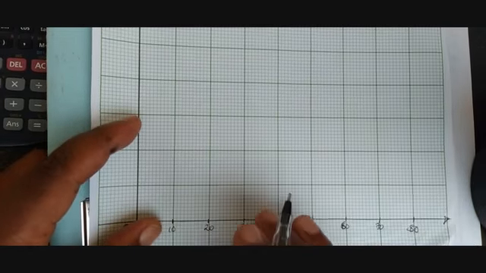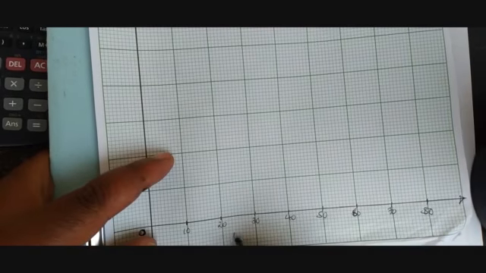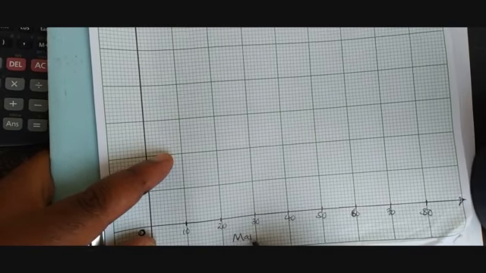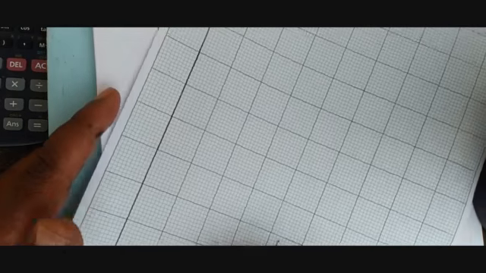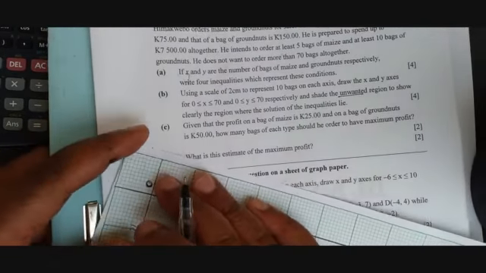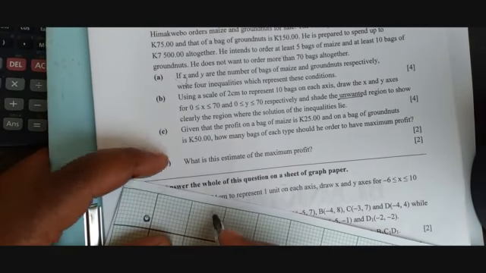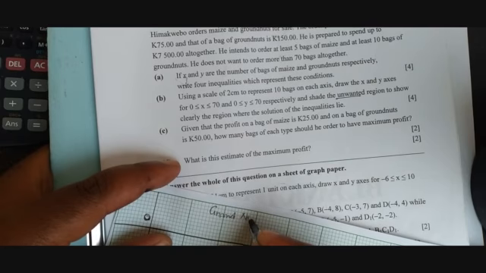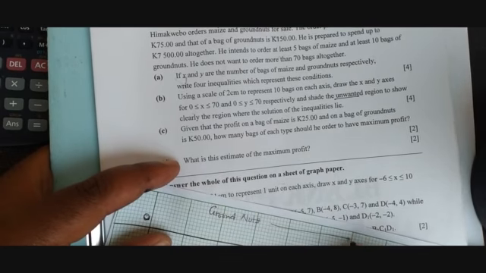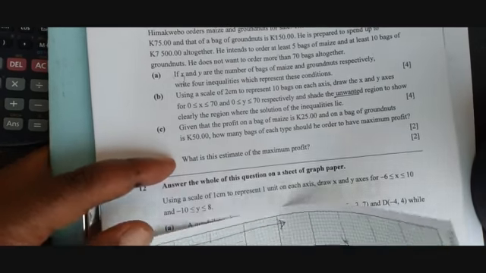Now we have been told that x is maize, so you can say this side is for maize. Then y is groundnuts, so you can say this is the groundnuts. Going this side, you can even use a ruler so that it looks neat.